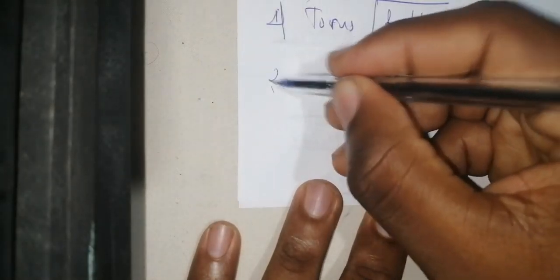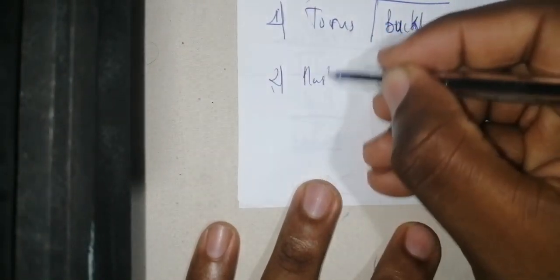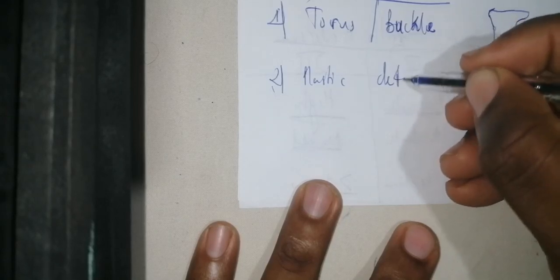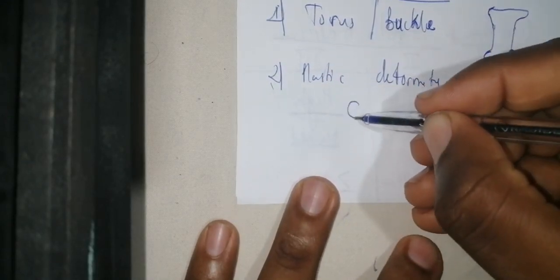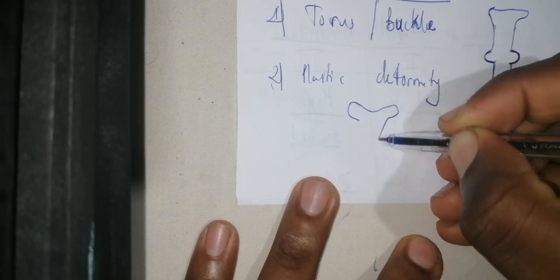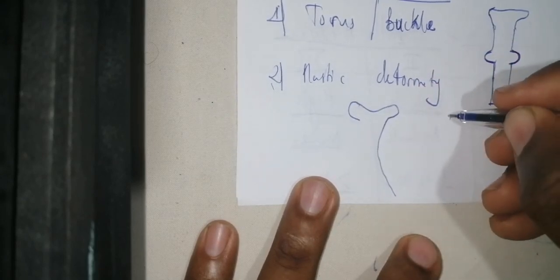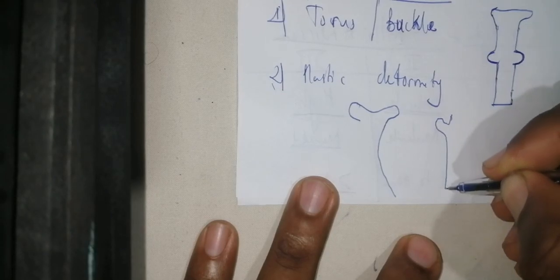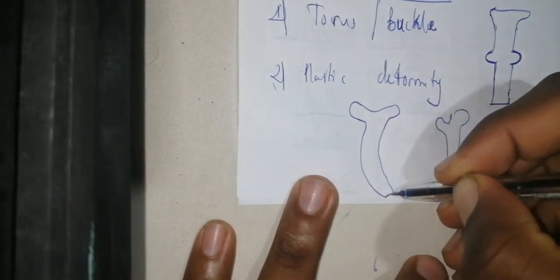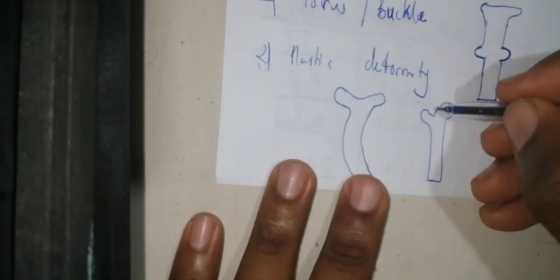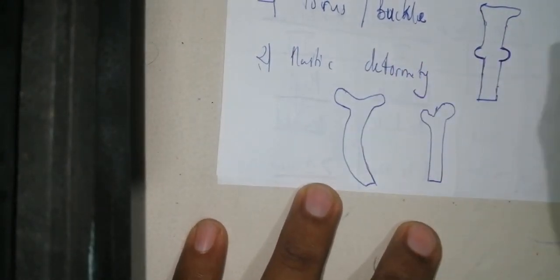Now, the second point, we are going to have a plastic deformity. Plastic deformity is not actually a fracture. Is it clear? It is just a deformity since the bones of the pediatric patient are highly mobile. So if normally the bone has to be straight like that, but in this case the bone is now bent in one direction, that's called a plastic deformity.